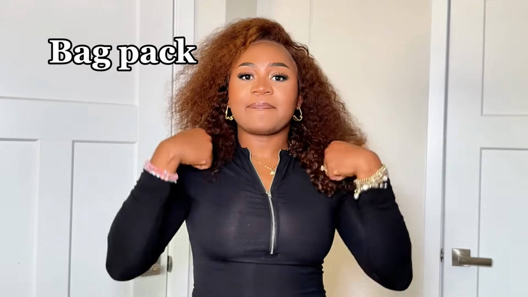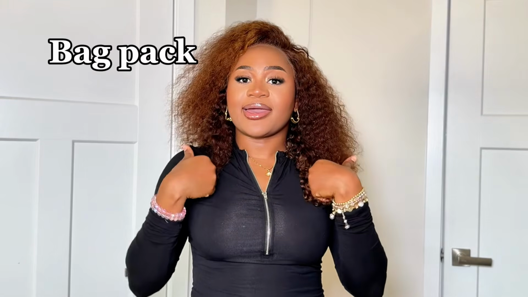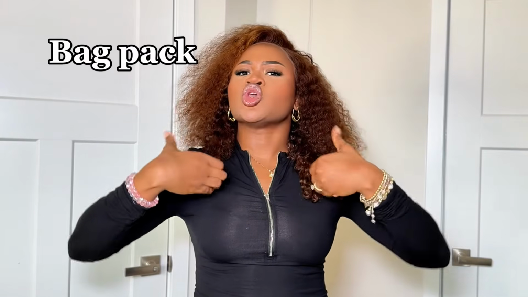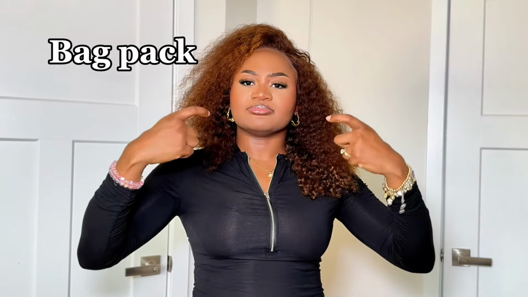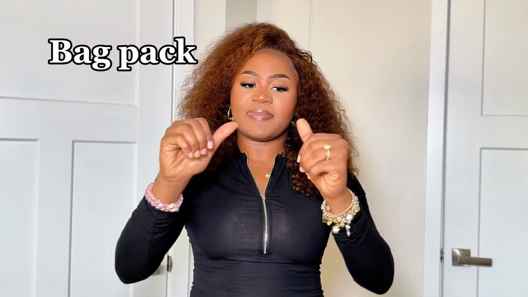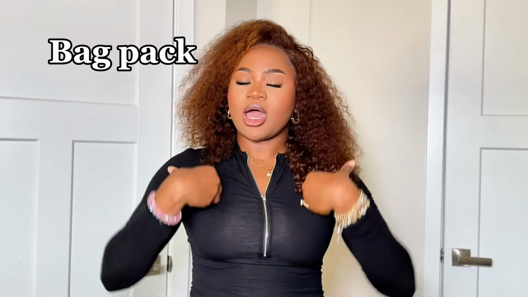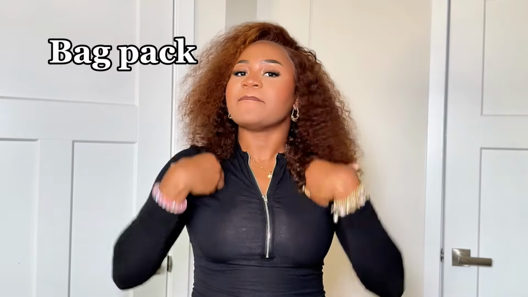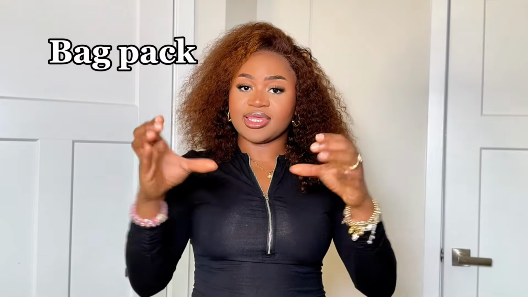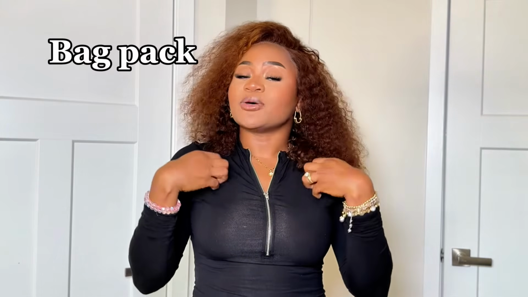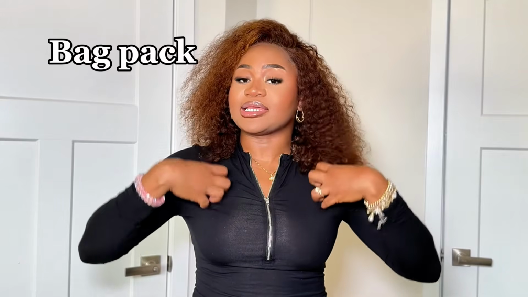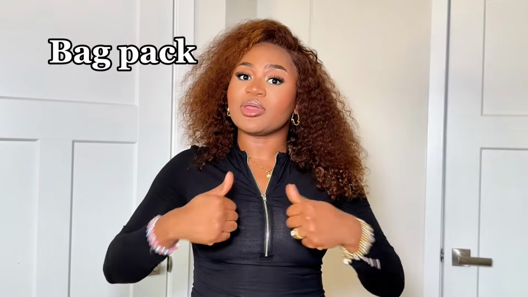Backpack. So have your hands slightly curved like this, as though you're holding the straps of the bag, and you do this up and down, up and down. Some people have it as C, like this. So basically, it's just trying to show as though you're holding the straps of the bag. Don't confuse this with bath.